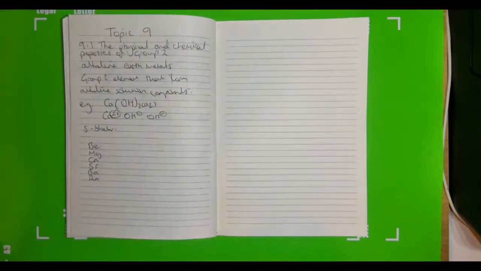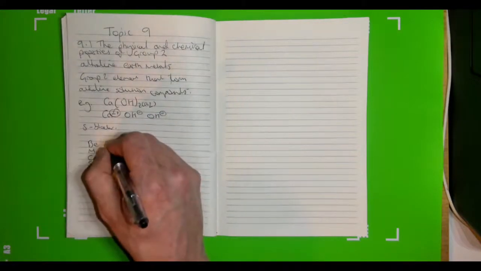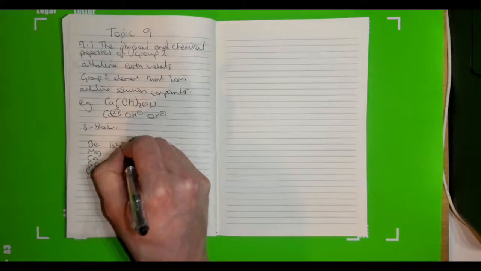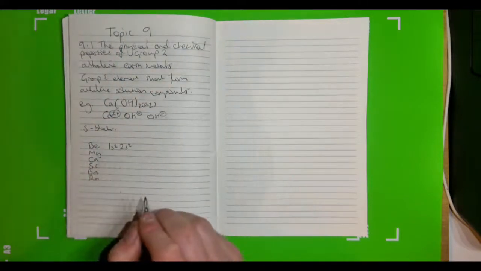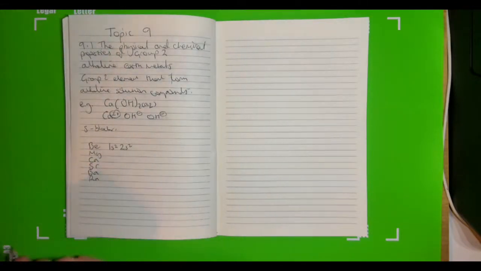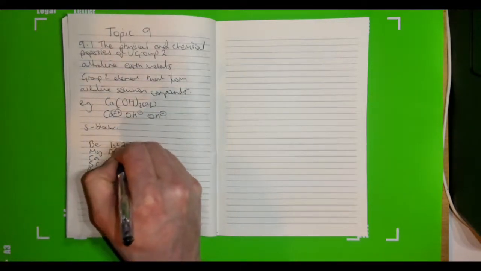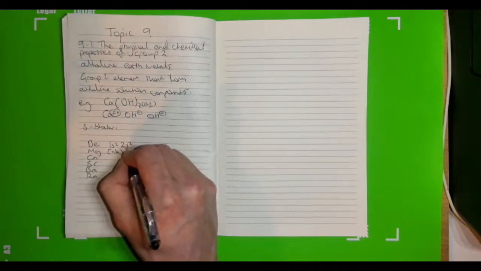If you work out the electron arrangement of beryllium, count the number of electrons in that atom. Beryllium has 4 electrons, so that's 1s2, 2s2. Magnesium, let's not write down the full electron arrangement. Let's take the previous noble gas. So that's neon, in square brackets, 3s2.